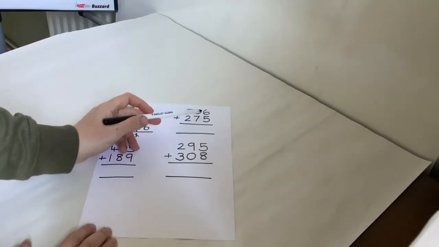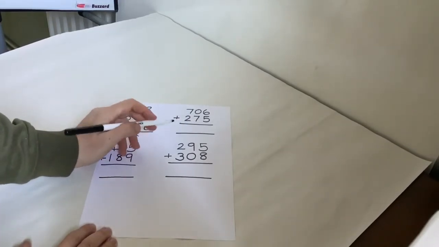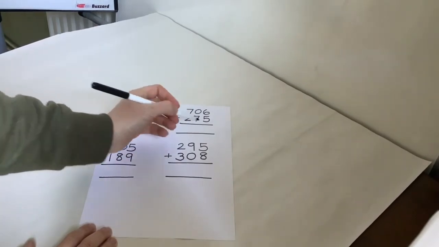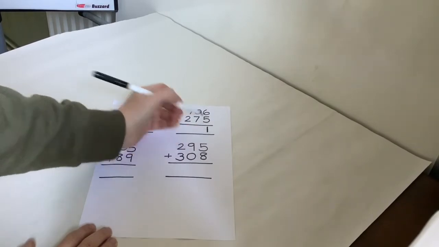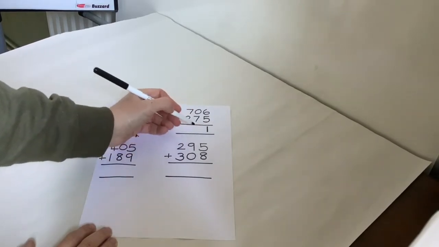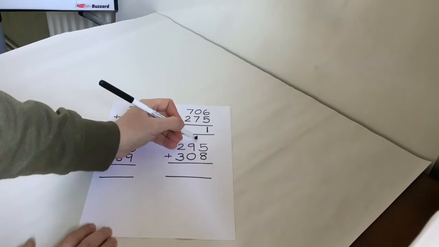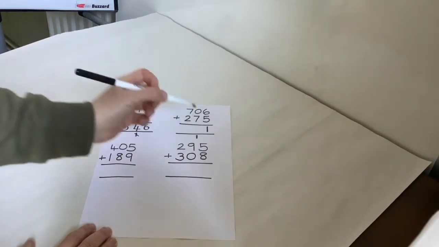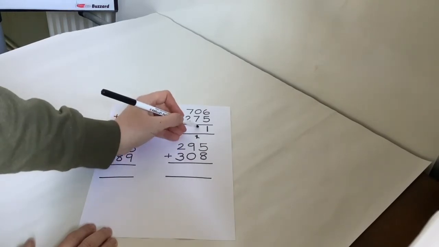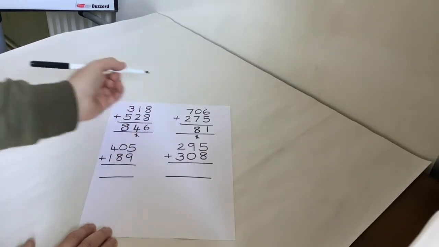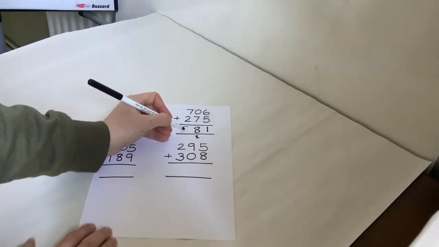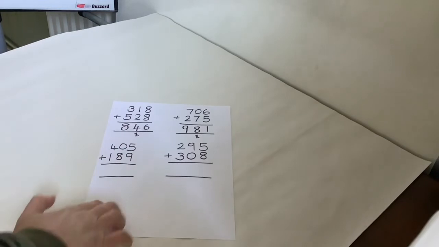We have 6 ones, add 5 ones. 6 ones and 5 ones is 11 ones. So again, we have to regroup. We regroup it into 1 one and a 10. We'll boing it over and put it under. Then we have 0 tens plus 7 tens plus this 10 here. So we have 8 tens altogether. We have 700 plus 2 more 100, which makes it 900. So the answer is 981.